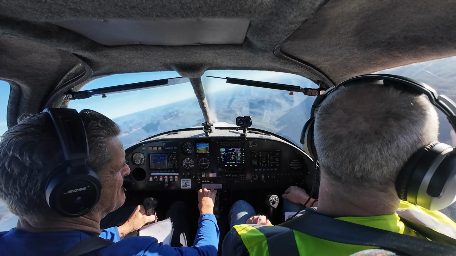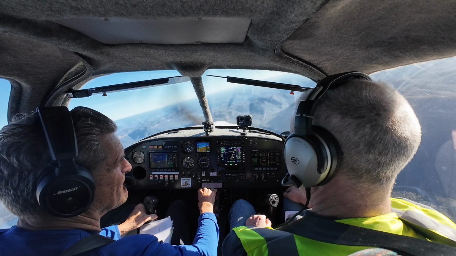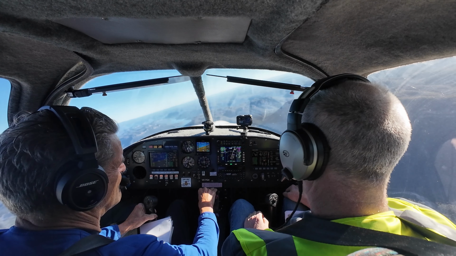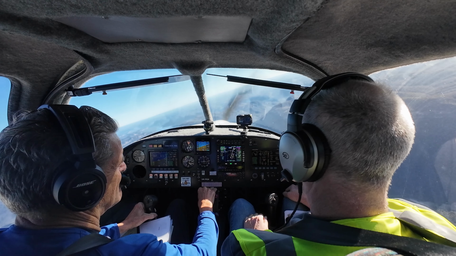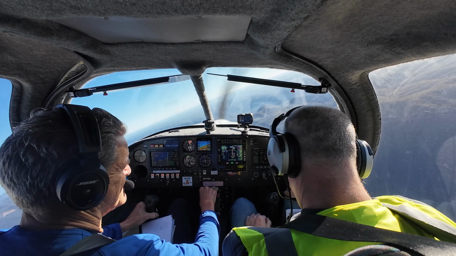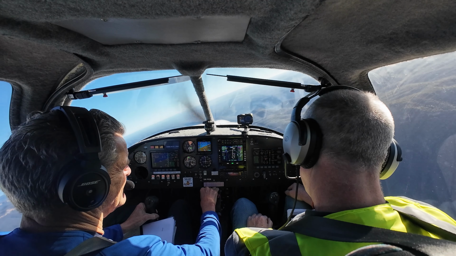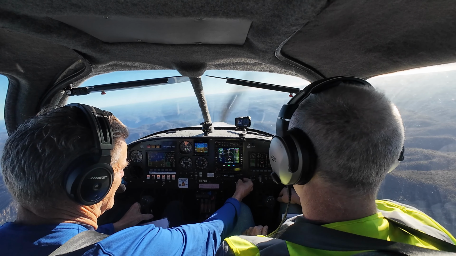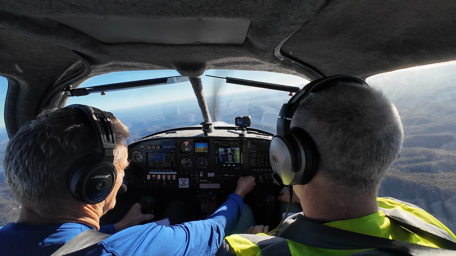A few more degrees around. Nicely centered there. Beautiful job by Greg. Master on their hands there. Great stick and rudder skills. And there we are. Established on 047, inbound to Whiskey Bravo. All right, I'm going to cut the hold out so you don't see us doing a racetrack, and I'll come back to us when we are just about to come inbound again to Whiskey Bravo, but this time we'll go straight into the approach.